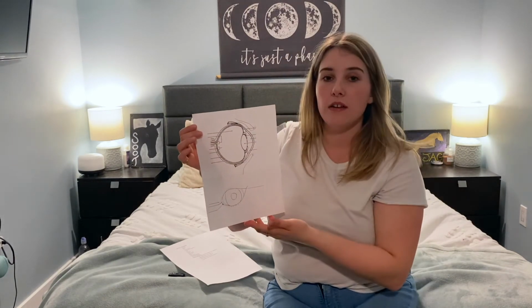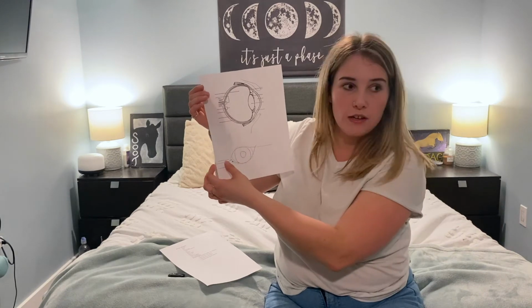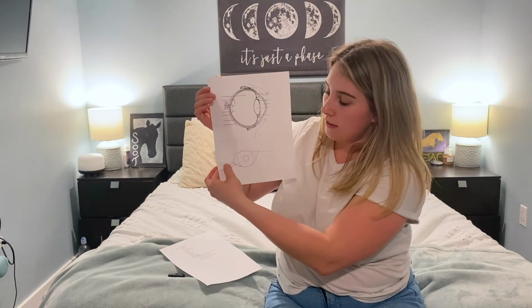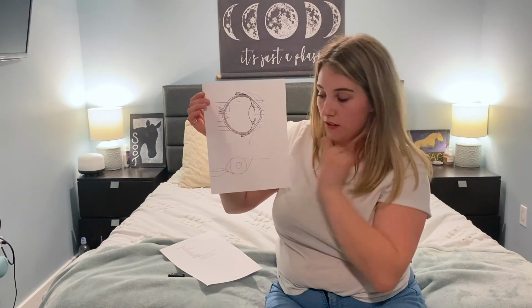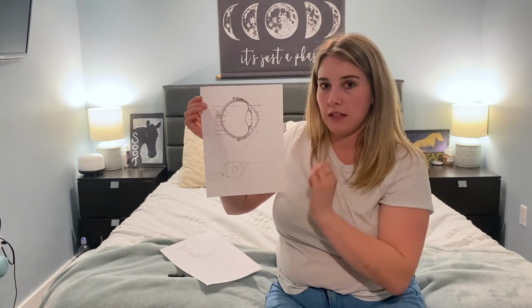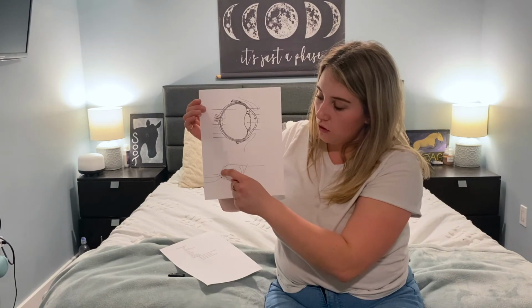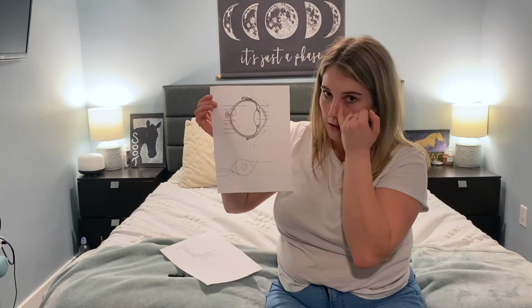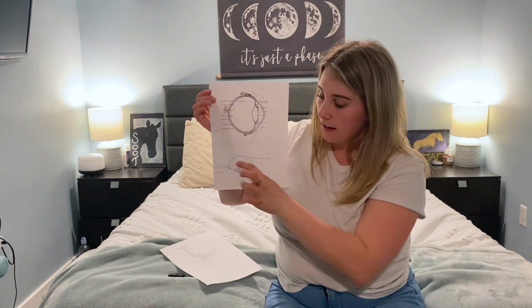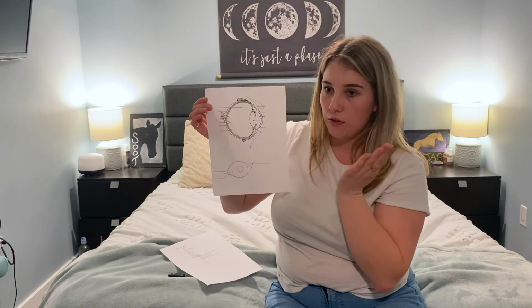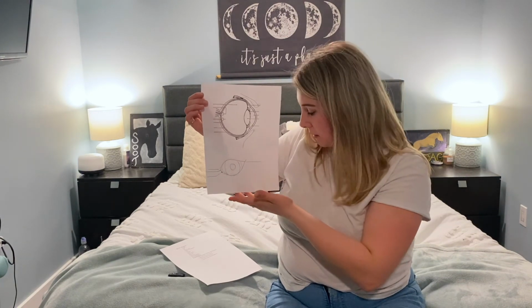Then we have the medial and lateral canthus. So if this is the inner corner of the eye, this is the medial canthus. And if this is the outer corner of the eye, this is the lateral canthus, and that's where the eyelids meet. Then we have the nictitating membrane, and that is right along inside here on the medial ventral side of the eye, and that is the third eyelid that comes up, is what we would commonly call it.